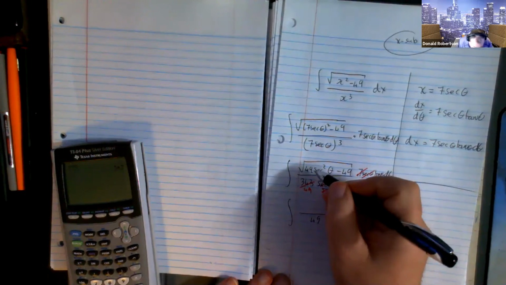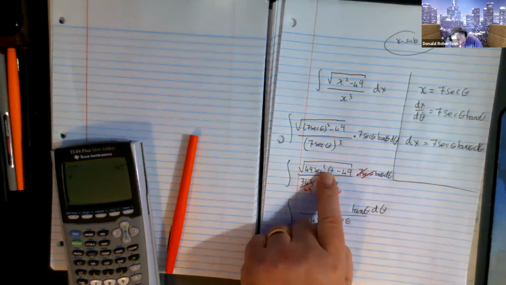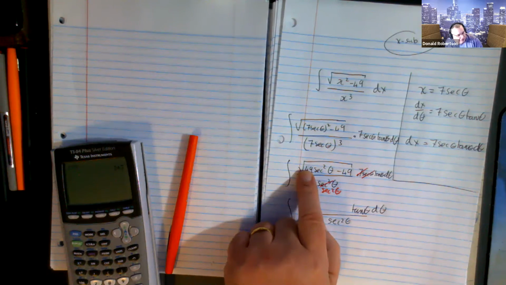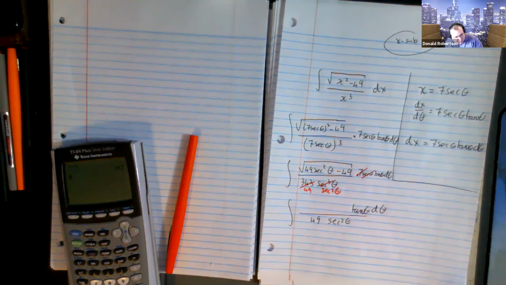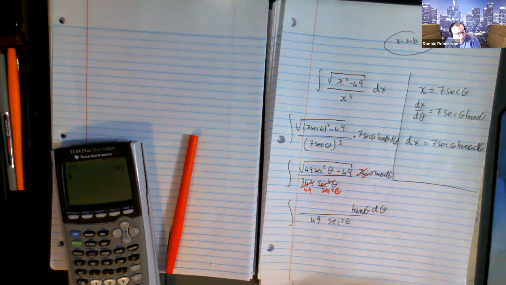Hopefully I can do this in one go. If you take 49 secant squared theta, take away 49, isn't that the same thing as 49 times secant squared minus 1? But what is secant squared minus 1 the same as? Because it's an identity. Essentially, what's secant squared minus 1?